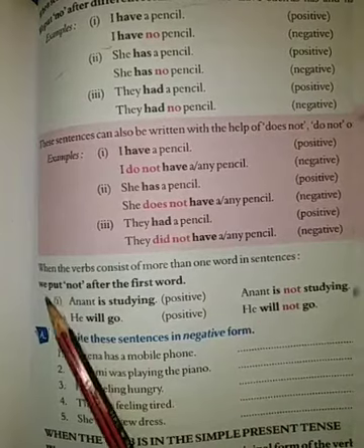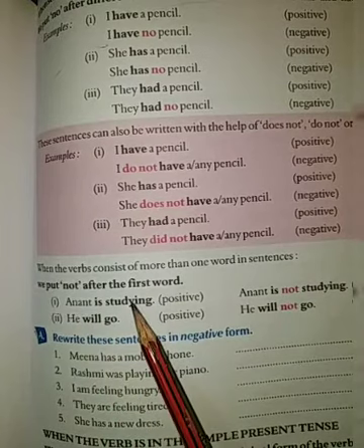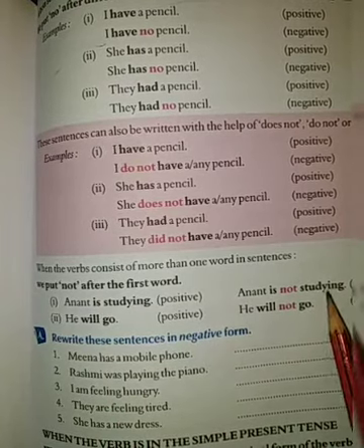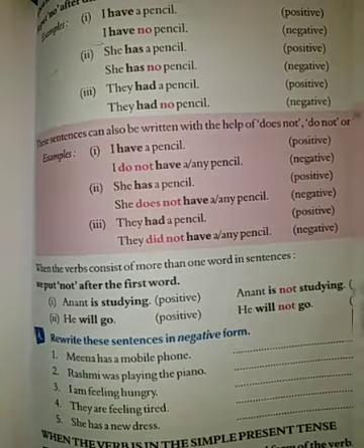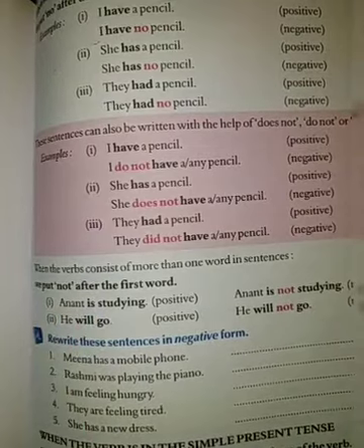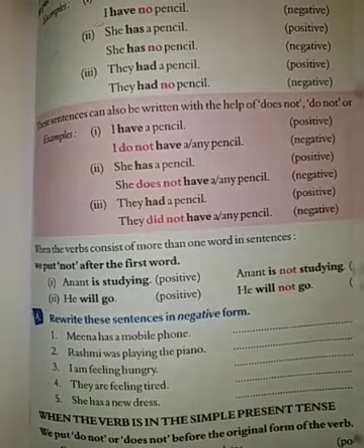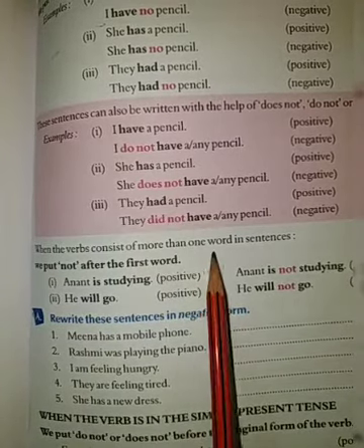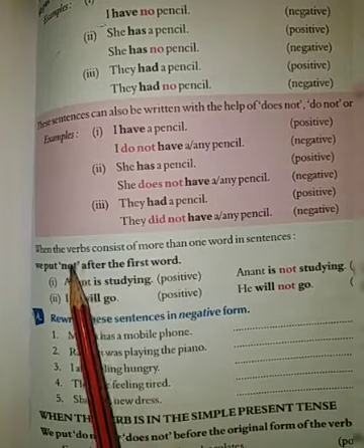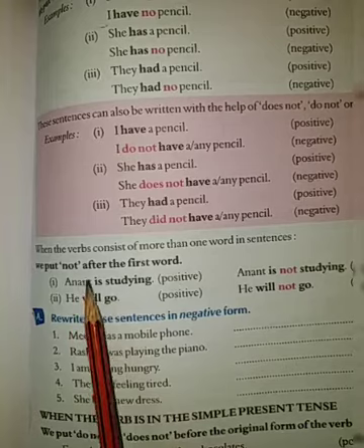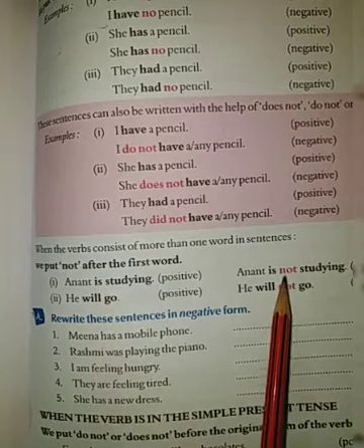When the verb consists of more than one word in the sentence, we put not after the first word. Anant is studying, positive. Anant is not studying, negative. He will go, positive. He will not go, negative. Whenever we see more than one verb, you can see here is studying. These both are verbs, we all know that. In that case we have to use not.